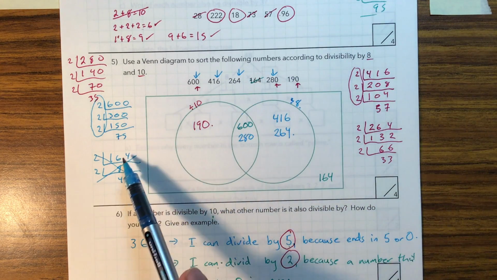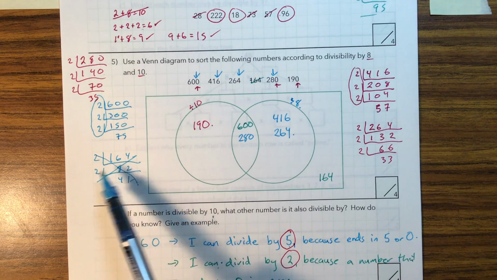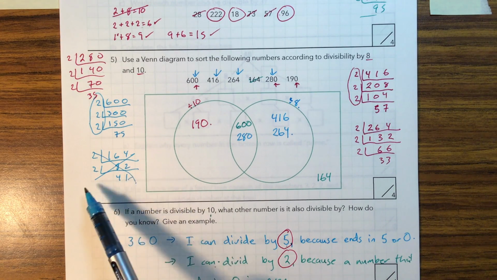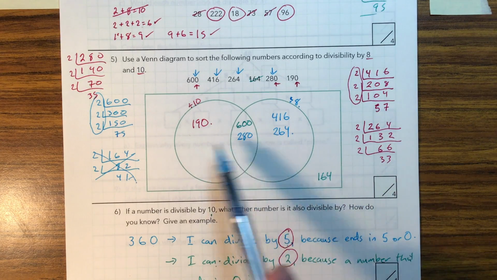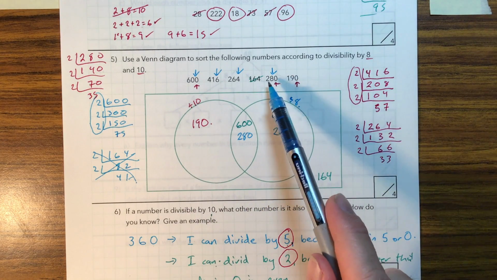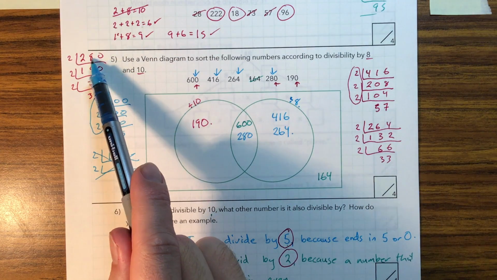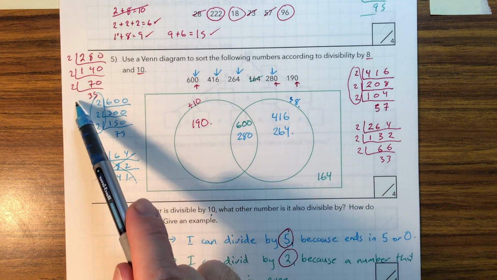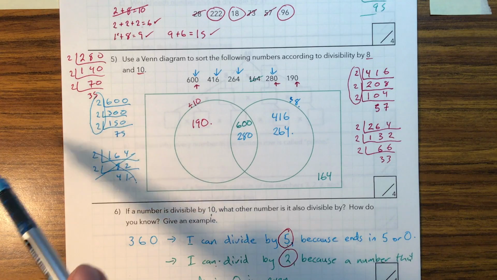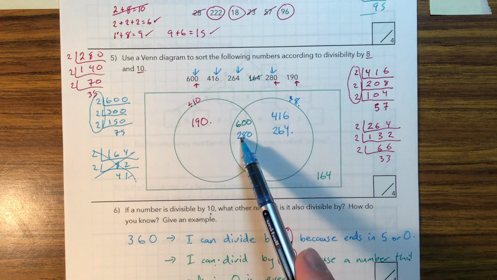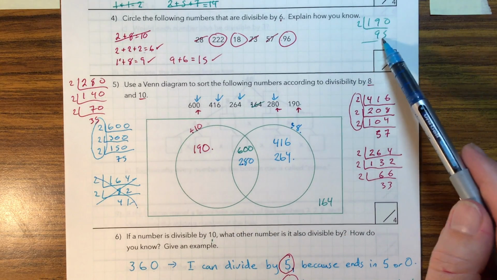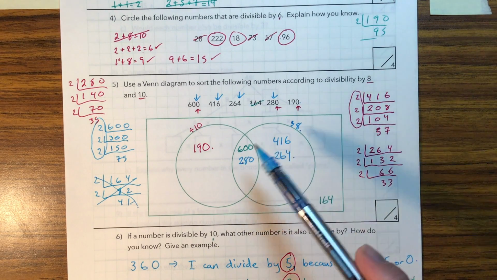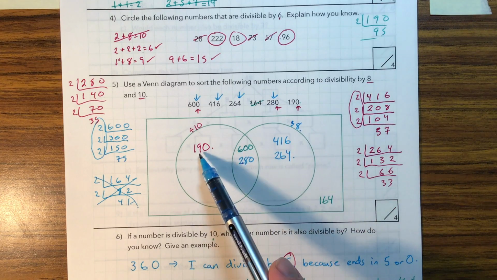164, I did 164 over here. Cut it in half once to get to 82, cut it in half twice to get to 41. You can't cut that in half again. So 164 goes out here because it's neither of these. 280, I did up here. Divided by 2, divided by 2, divided by 2. It can be cut in half 3 times, so it's divisible by 8, so it goes here. 190, I did way up here. Cut it in half to get 95. I can't cut it in half again, so it's only divisible by 10, so it goes here.